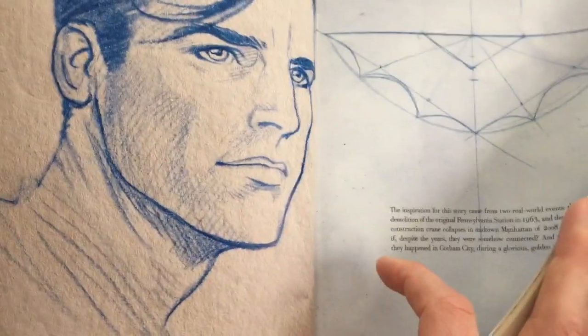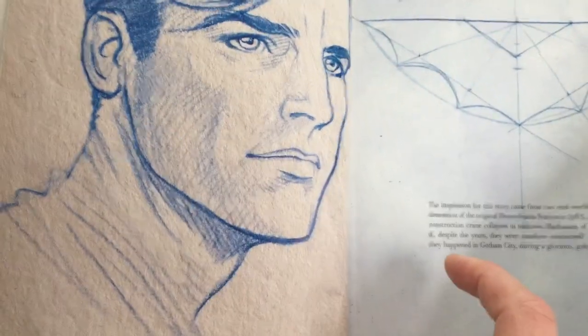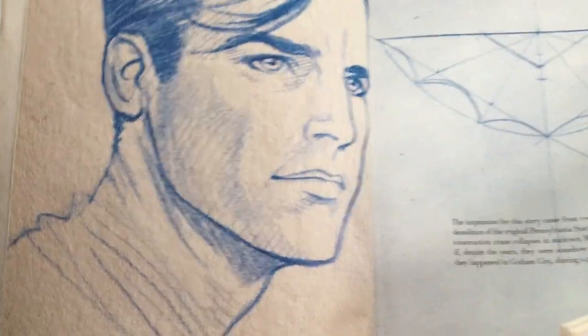Because the first draft almost always has errors, because you're trying to interpret what you see and you interpret things incorrectly.